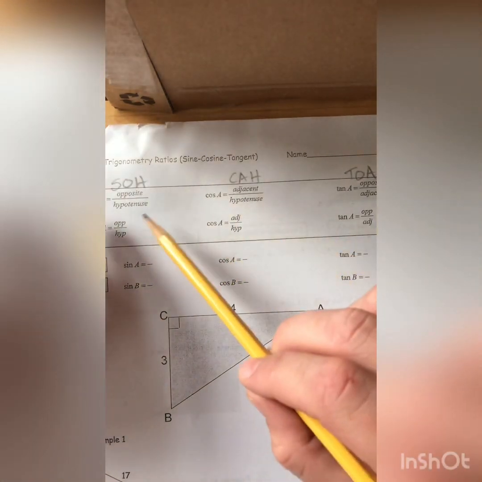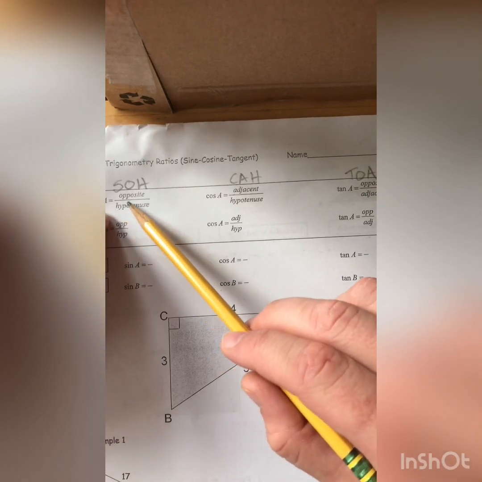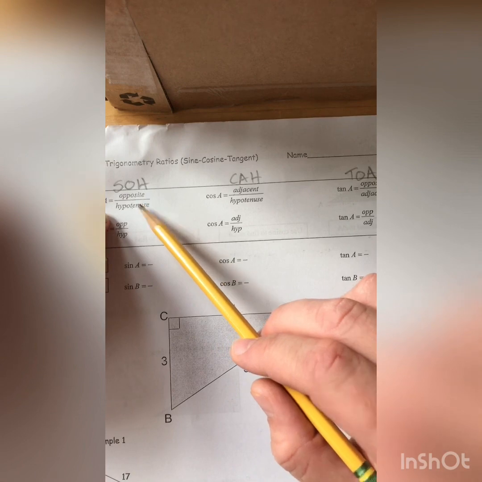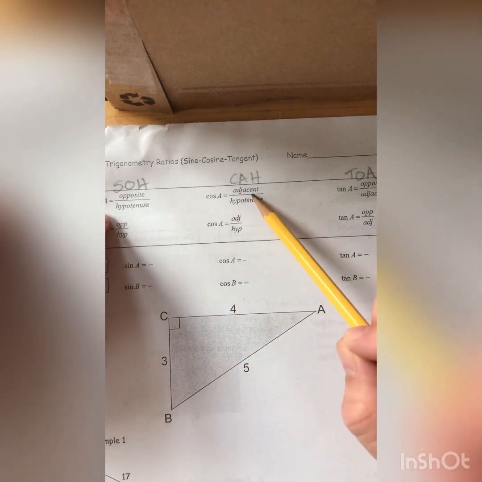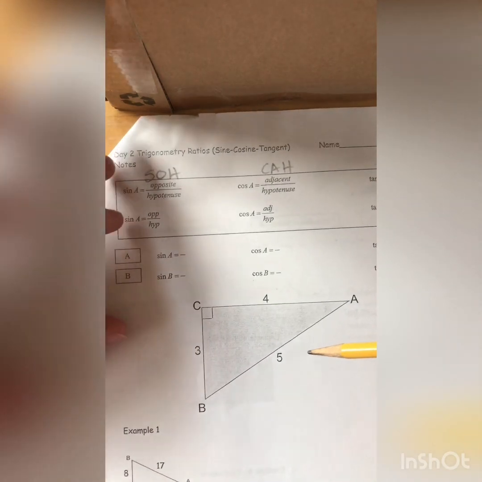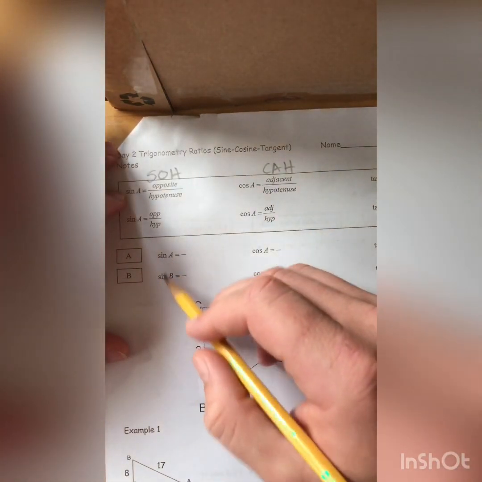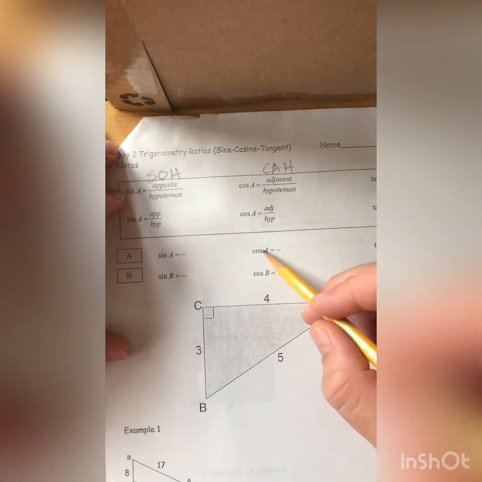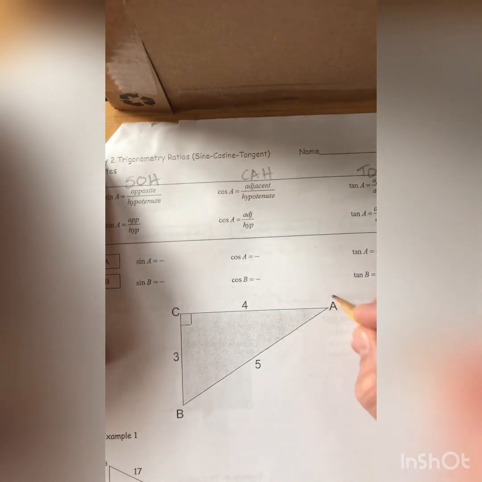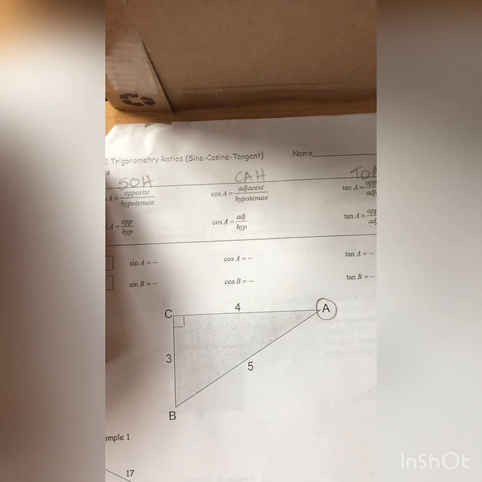So if we have the sine function, we're going to be using the opposite and hypotenuse, okay? That's what's going to be given to us, what we're looking for. Same thing with cosine, adjacent and hypotenuse. Now here, let's talk about what those are, okay? So example one, we're looking for the sine of angle A, cosine of angle A, and then tangent of angle A, all right? So all these, we're starting on angle A, okay?